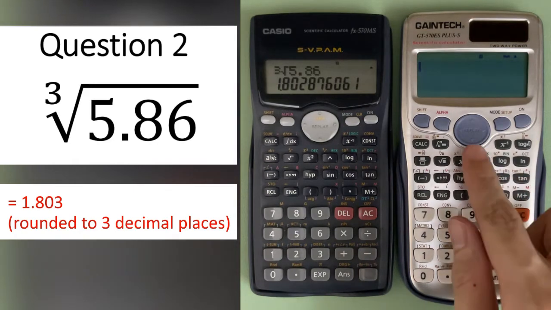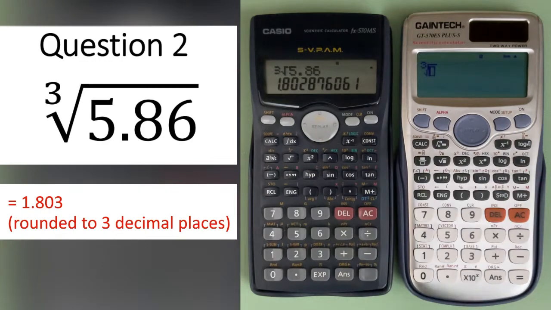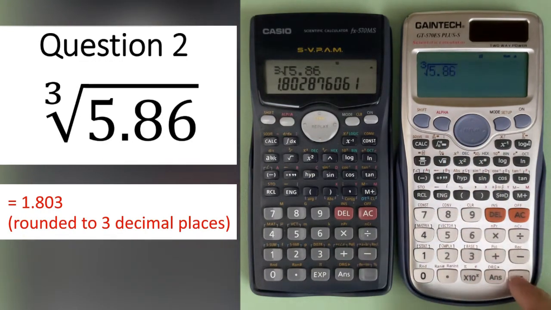Same goes to this calculator over here. There's actually a cube root symbol on top. You have to press shift followed by this button. So the cube root is out ready, then you click 5.86, press equal, and the answers are going to be matched.